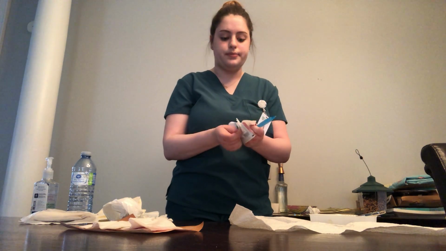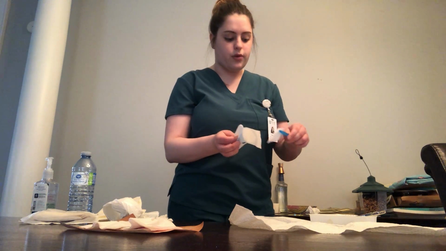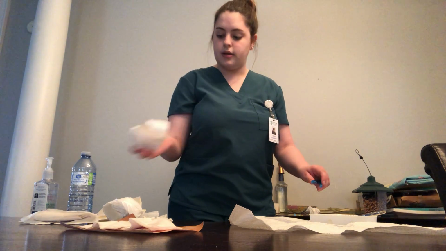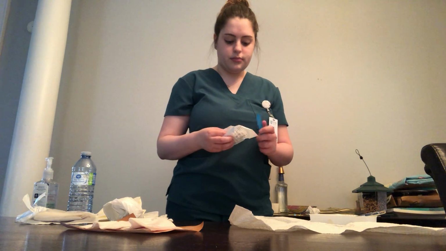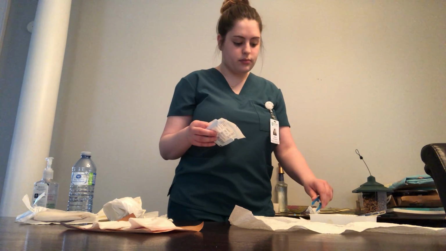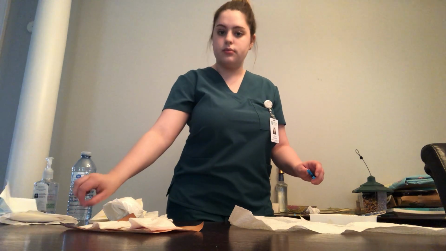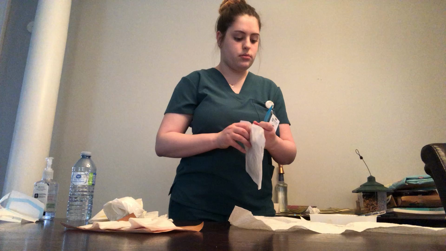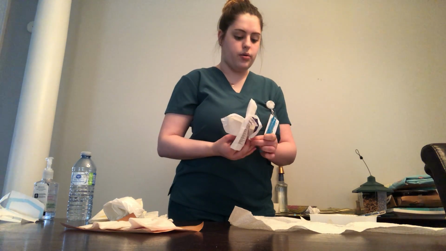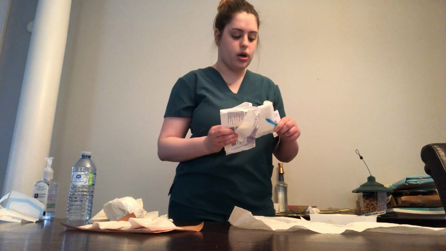I am then going to open everything. So all of your gauze and abdominal pads, those are going to come sealed. So you're going to banana peel it open and pull it out with the forceps. And this can go in the garbage. Can't reach it. You're always carefully maintaining that 1-inch border.